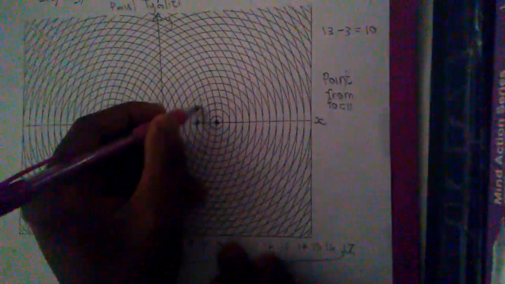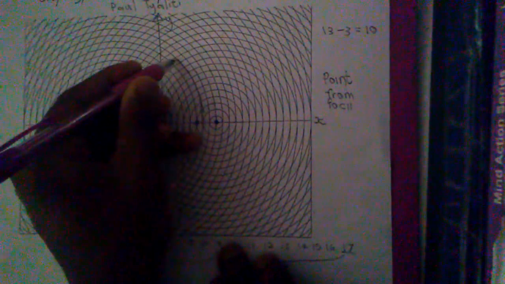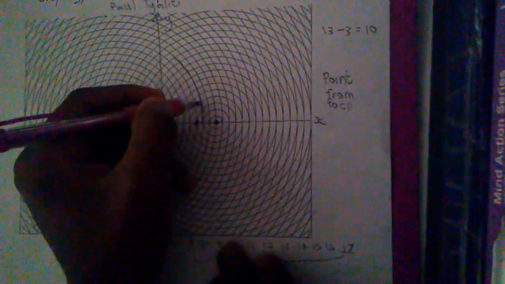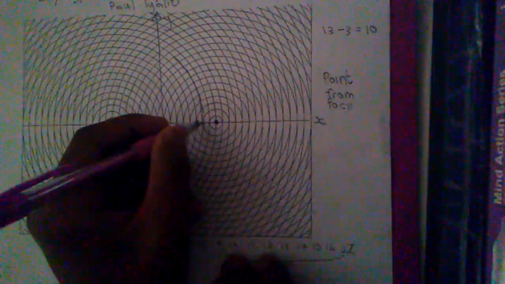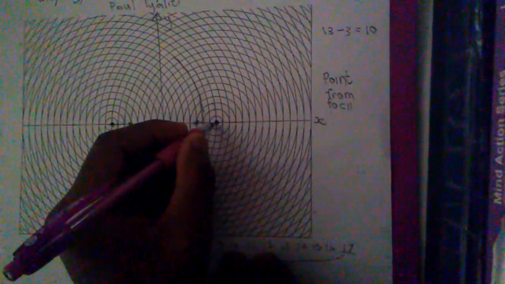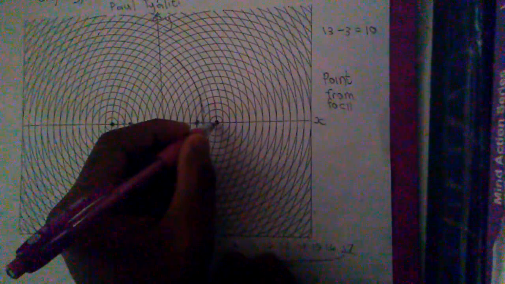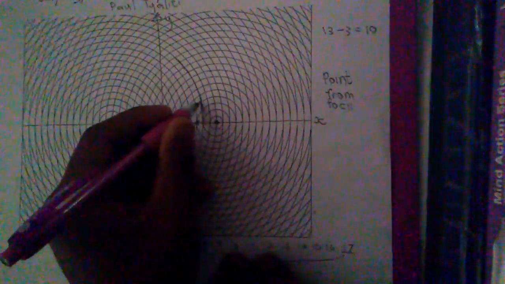So we mark the arc within the circle over here as our arc of reference. It's 14 units away from foci 1, and then from there we count from foci 2: 1, 2, 3, 4.